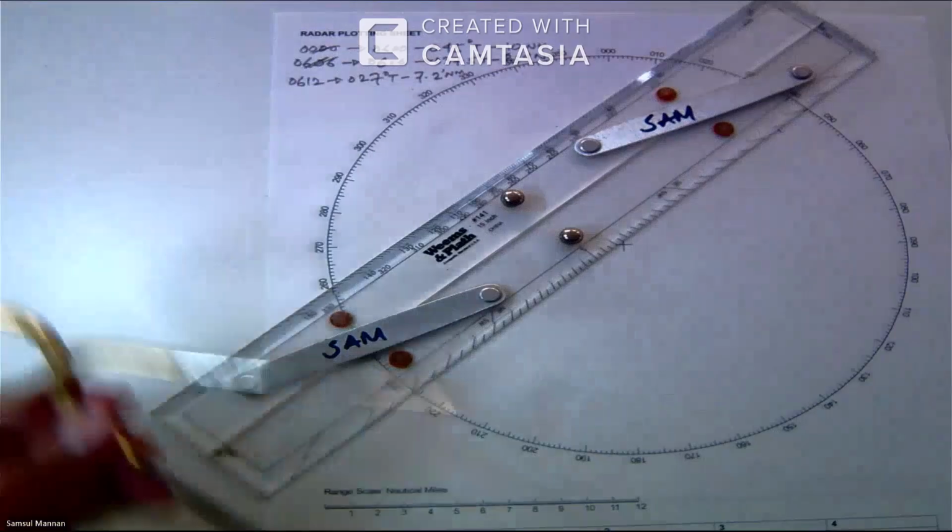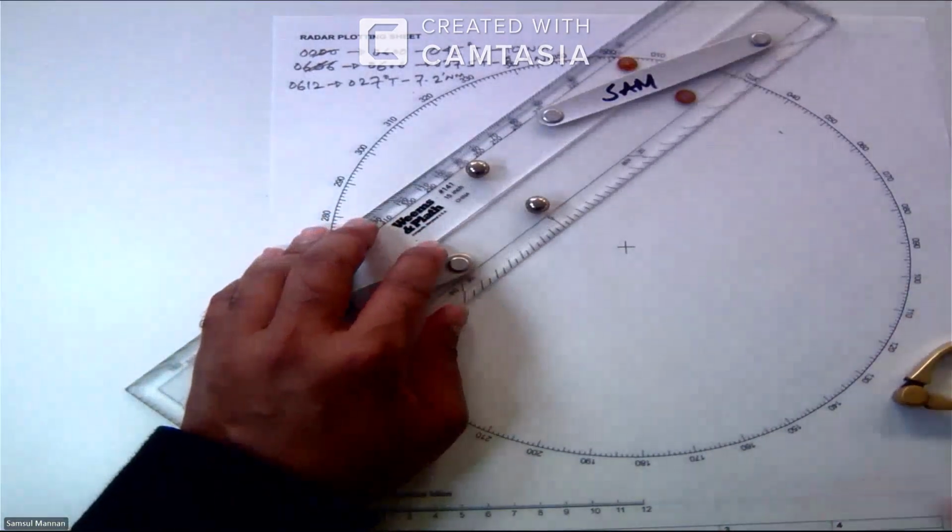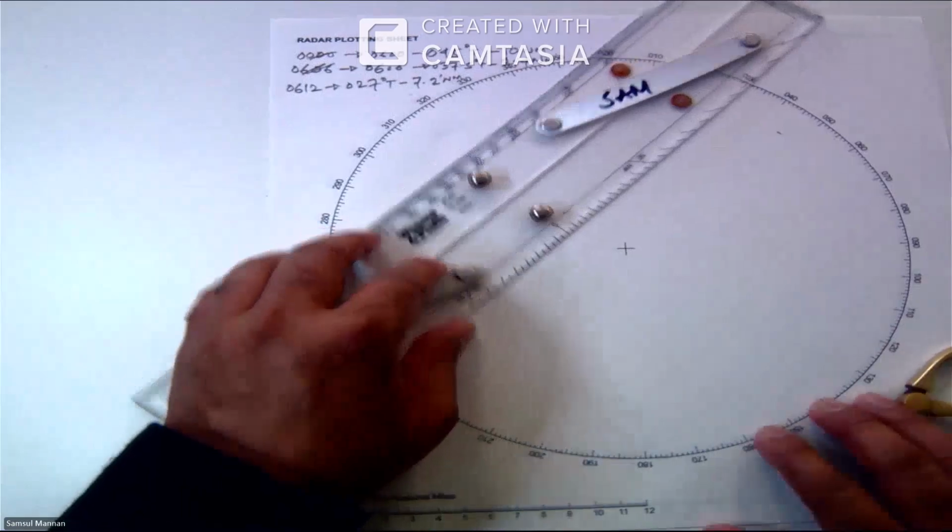So that is my first range and bearing. In that way, I will take the other two ranges and bearings.